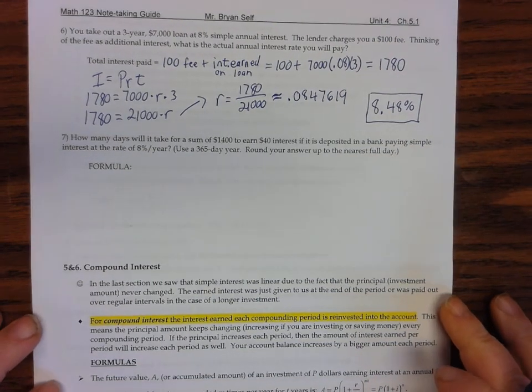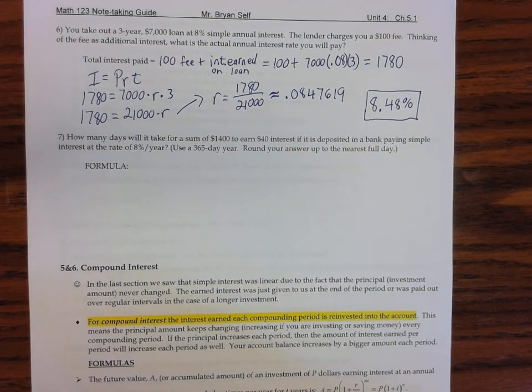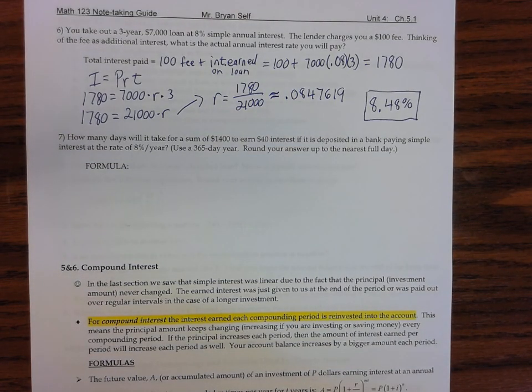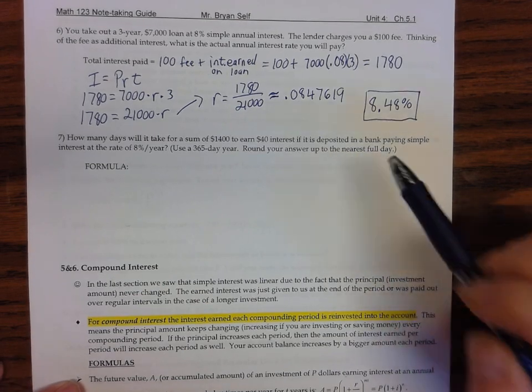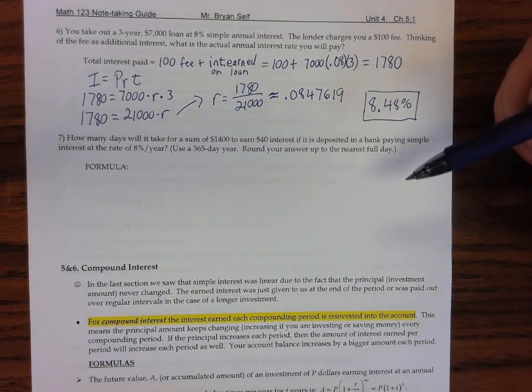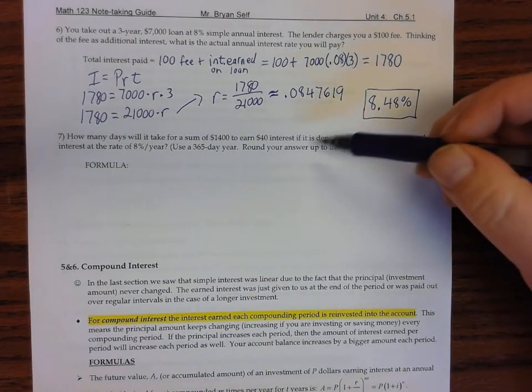All right, number 7, our last example with simple interest. How many days will it take for a sum of $1,400 to earn $40 interest if it is deposited in a bank paying simple interest at the rate of 8% per year? Again, we use a 365-day year, not 360. We're going to be asked to round our answer to the nearest full day. So we can round down because it says to the nearest full day. We do not have to round up. Make sure you do read your directions.